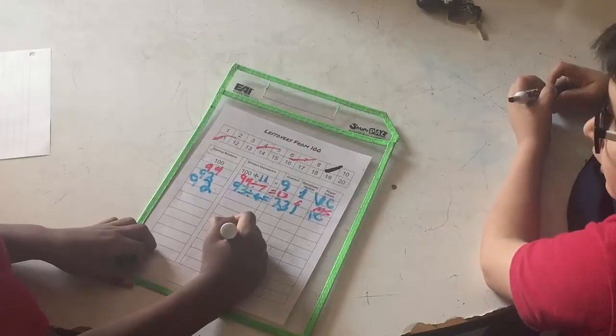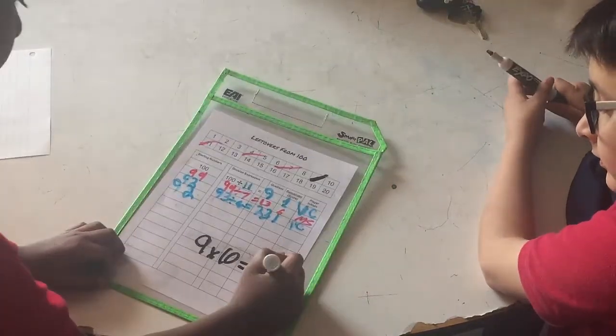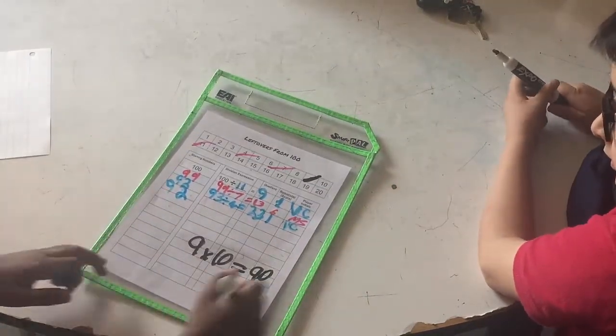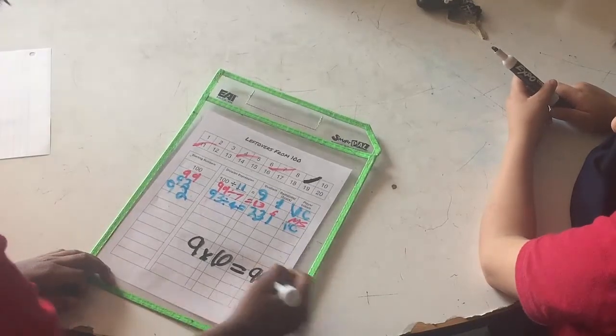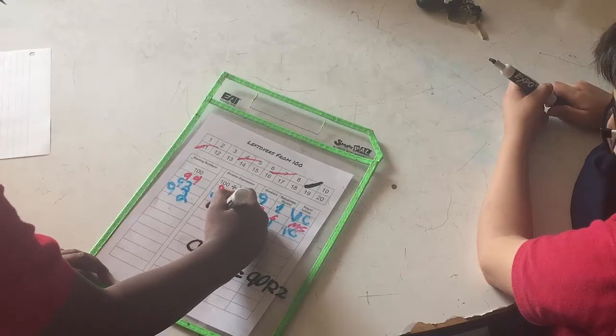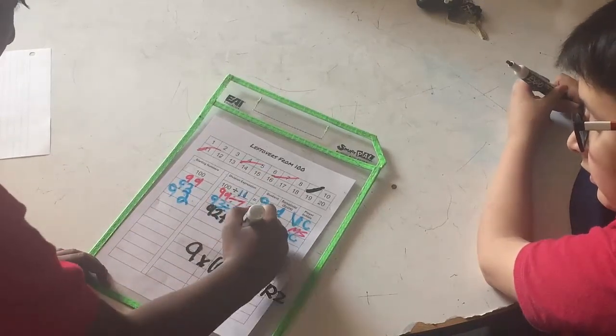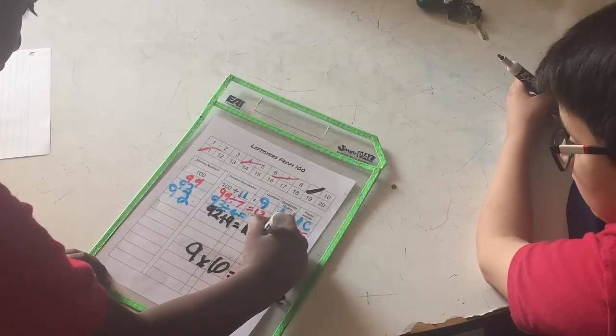9, and 9 times 10 equals 90, and I have 92, so I have a remainder of 2. So division expression is 92 divided by 9 equals 10 remainder 2.